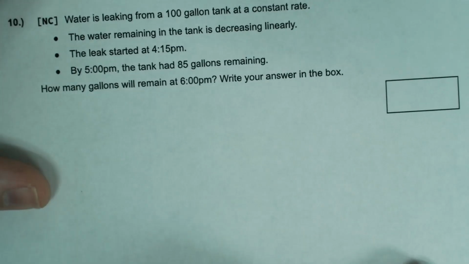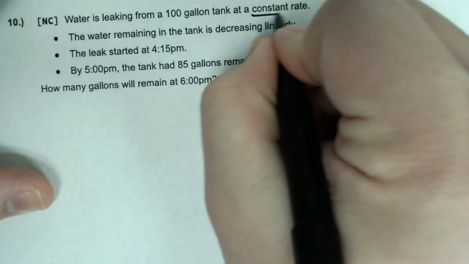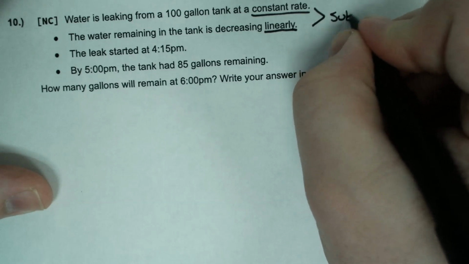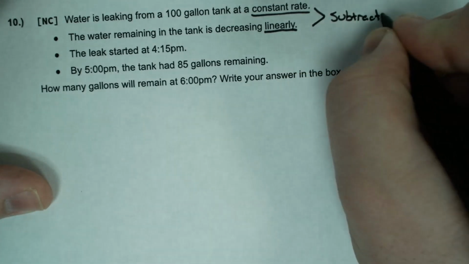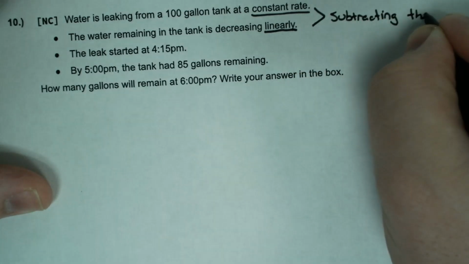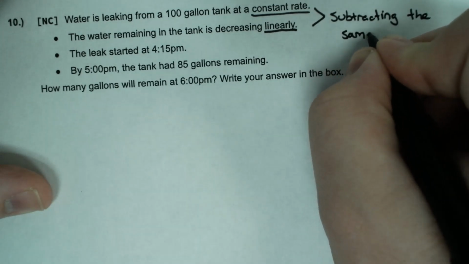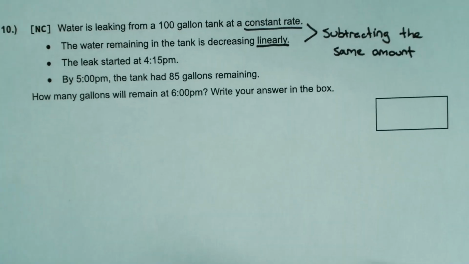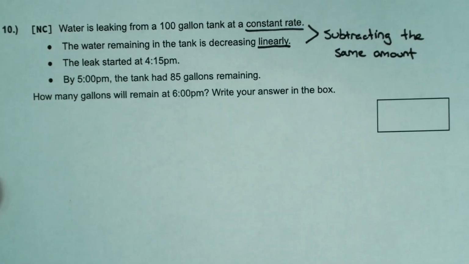Okay, couple of things. Constant rate and linearly means we're subtracting the same amount. So whatever leaks out in the first minute, it's going to be what leaks out in the next minute, and the next minute, and the next minute, and so on.